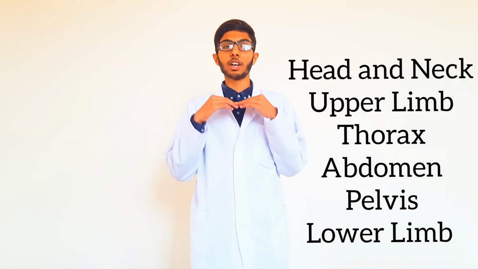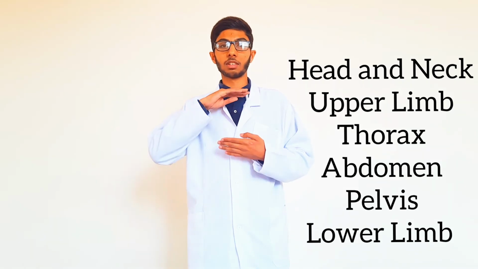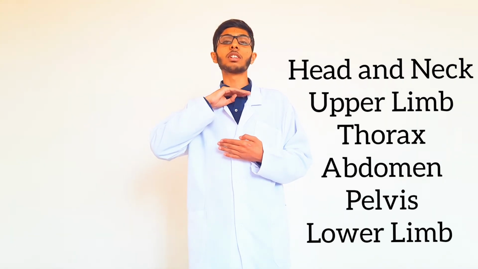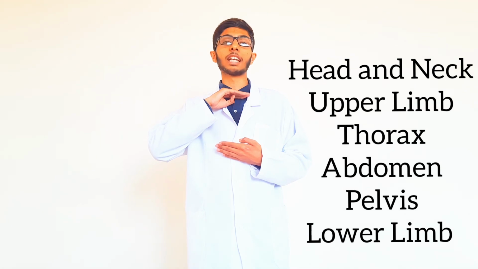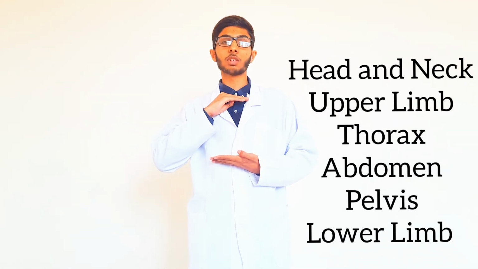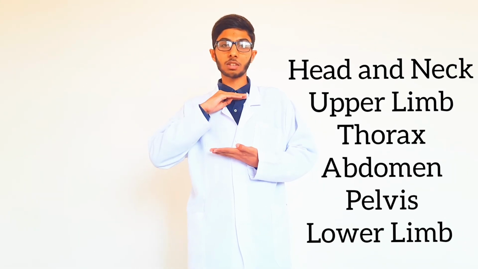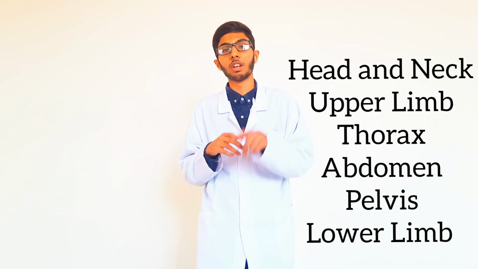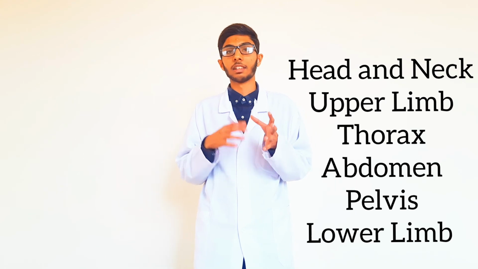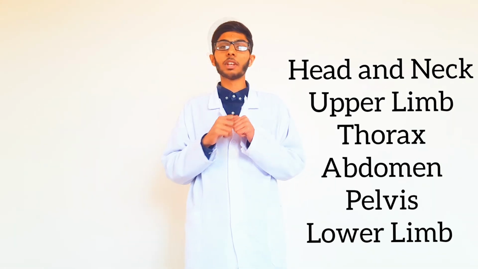From there, it's divided down into the thorax. Inferior, from your neck until superior to your abdomen, this is called the thorax. In this part, you have the lungs and the heart.